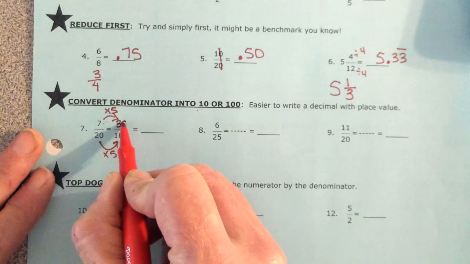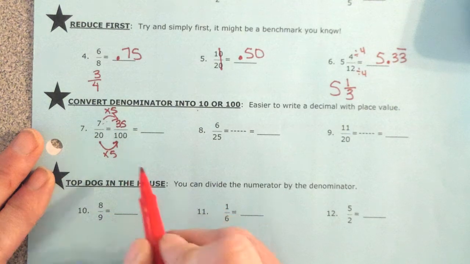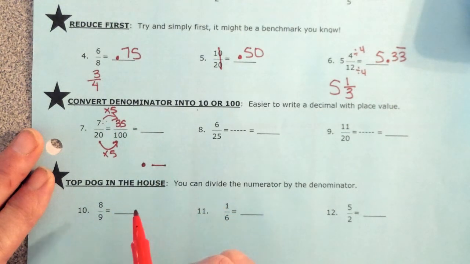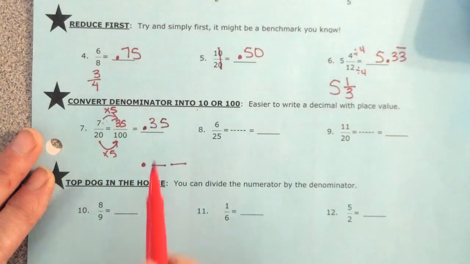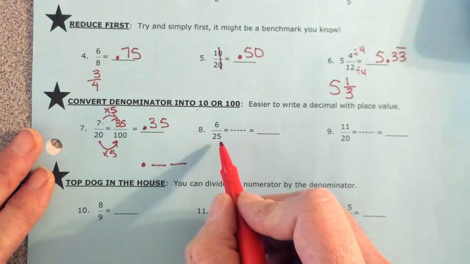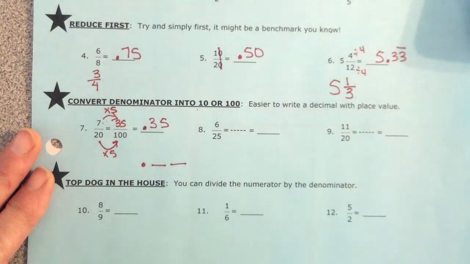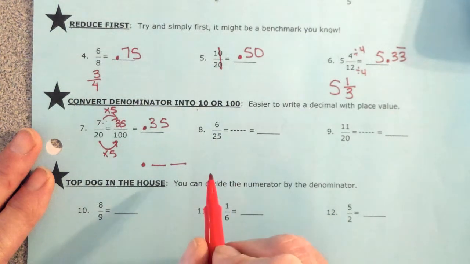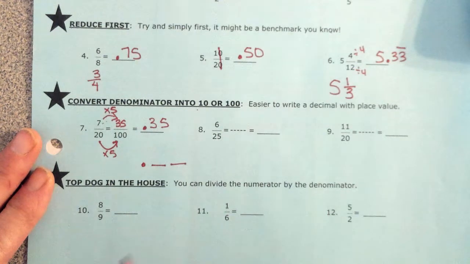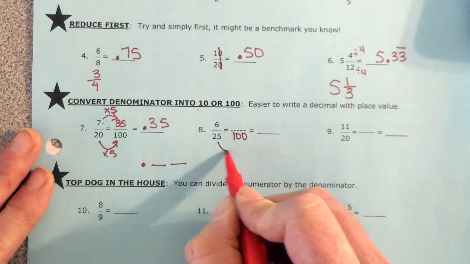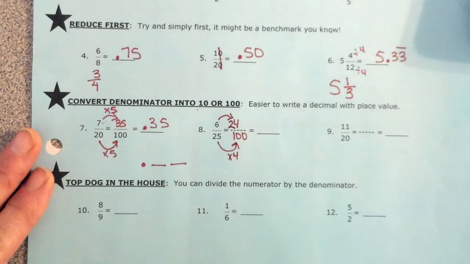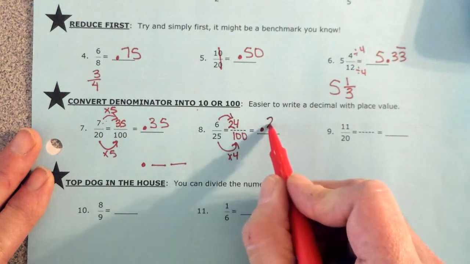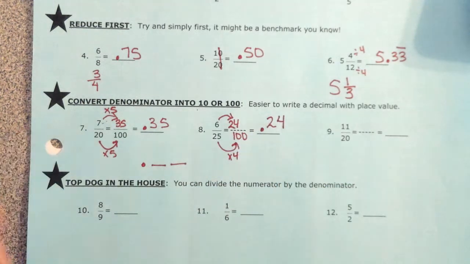7 times 5 is 35, and then now it's a place value, 35 hundredths, because you have your decimal, and your first digit is the tenths place, and the second digit is the hundredths place. So 35 hundredths would be a 3 in the tenths, a 5 in the hundredths, 0.35. Now 25 can't go to 10, and 6 and 25 can't reduce, because 5 times 5 is 25, but 5 can't go into 6. So my next option, see if I can go to 100. 25 times 4 is 100, and 6 times 4 is 24. So 24 hundredths would be a 2 in the tenths place and a 4 in the hundredths place.